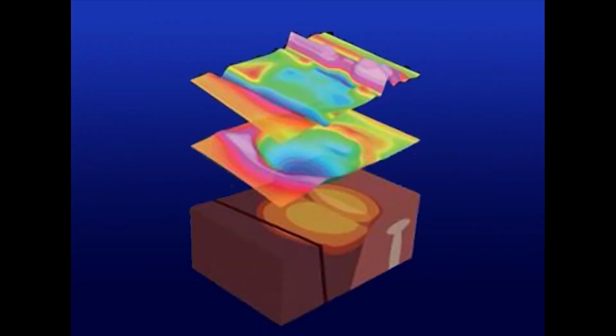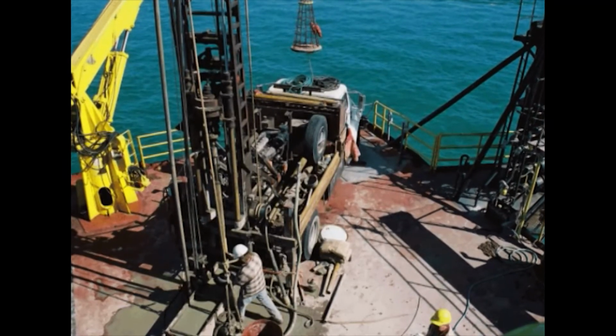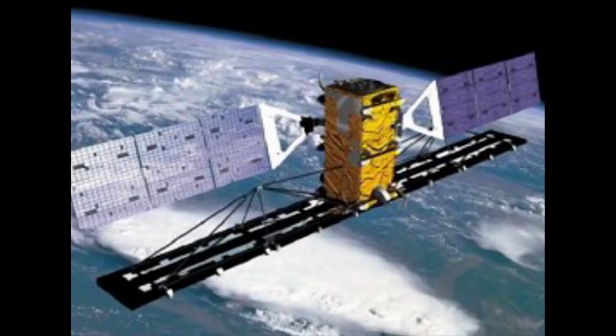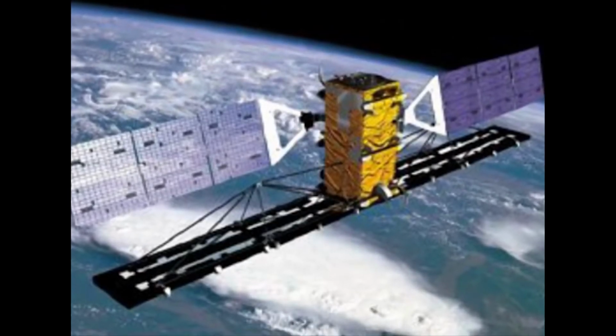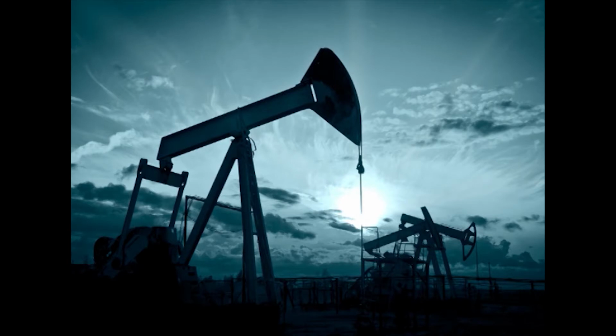B. Magnetic, applicable in surface and subsurface explorations, C. Electrical and electromagnetic, applicable in surface and subsurface explorations, D. Seismic, applicable in surface and subsurface explorations, E. Radiometric, applicable in surface and subsurface explorations. The fourth method is geochemical, applicable in surface and subsurface explorations. 5. Drilling, applicable in subsurface exploration.